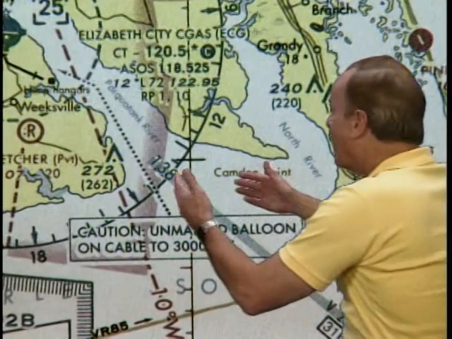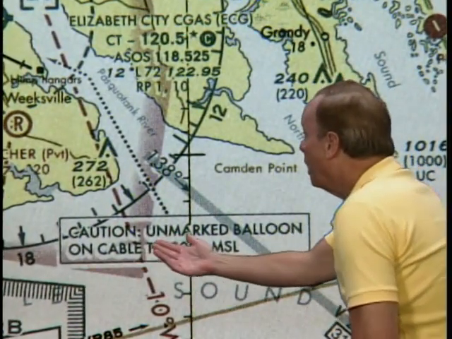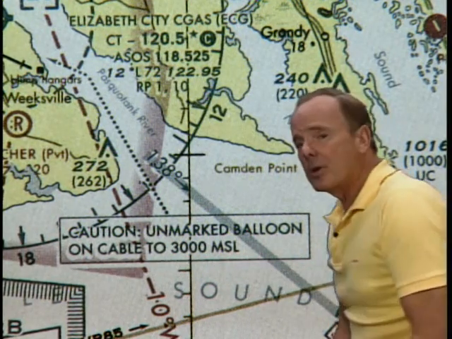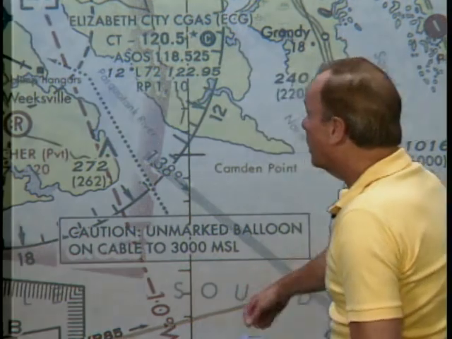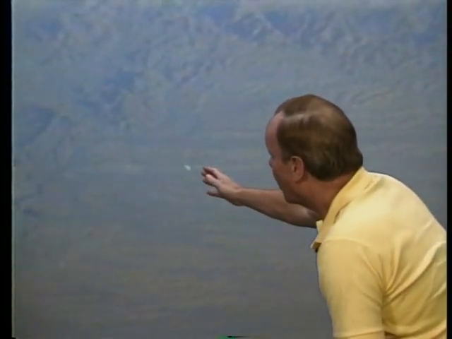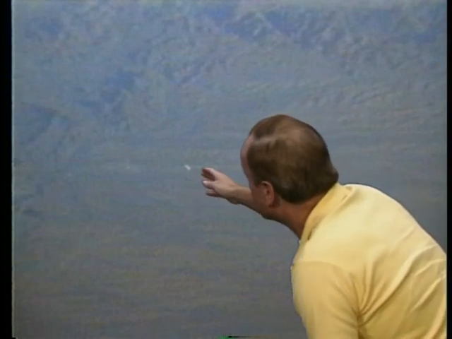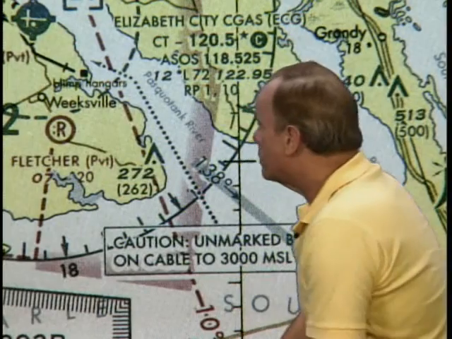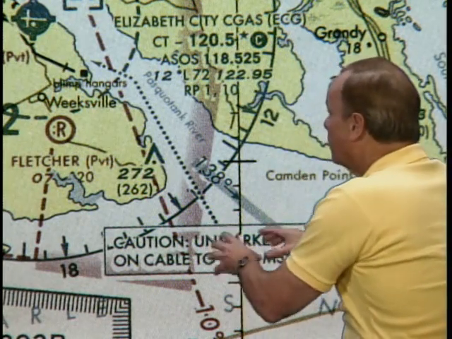Now let's take a look at Area 5 on Figure 21, and I want to show you something that I think will get your attention. Because when you look right here, you notice a box where it says Caution, Unmarked Balloon on Cable to 3,000 feet MSL. These are called heliostats, and let's take a look at what we're talking about. Here, we're flying an airplane at 35,000 feet, but at 18,000 feet, there's a balloon. Now, the balloon isn't the hazard so much because you can see it, but going all the way to the ground, there is a cable, and you can't see that. So the FAA marks these on the chart because they thought you'd want to know. Now, the hazard is this balloon and the cable underneath it.